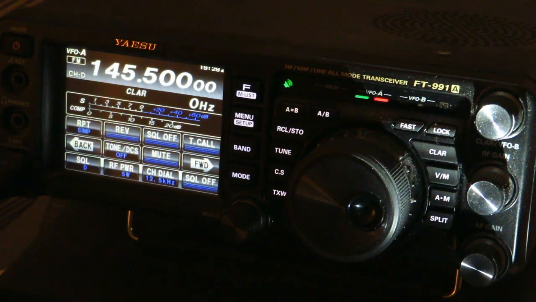Of course, we've looked at the CTCSS and DCS options, and they can be used in simplex communication as well, not just repeaters. You can use them to squelch out other stations on the same frequency if you so wish.